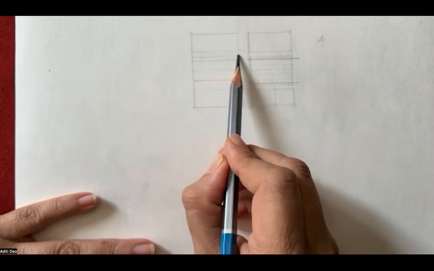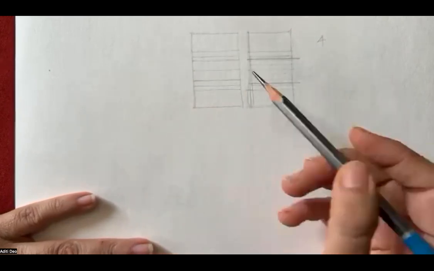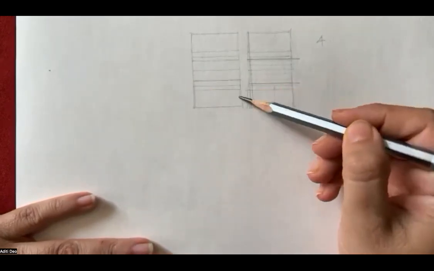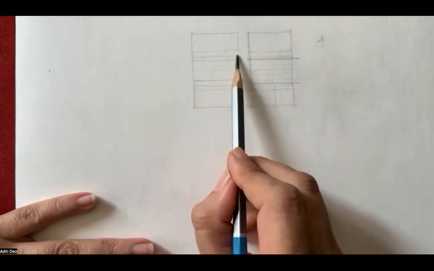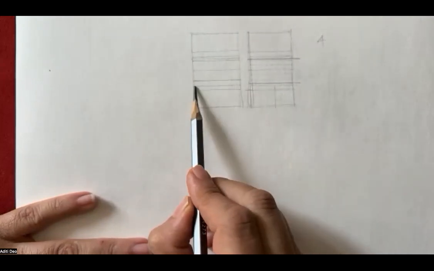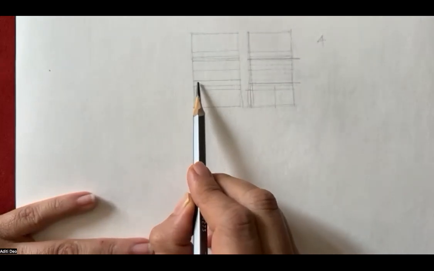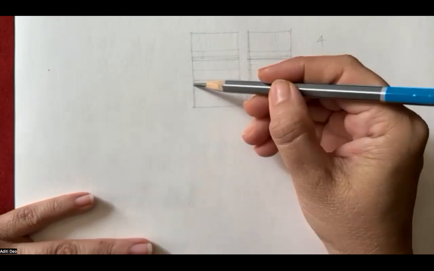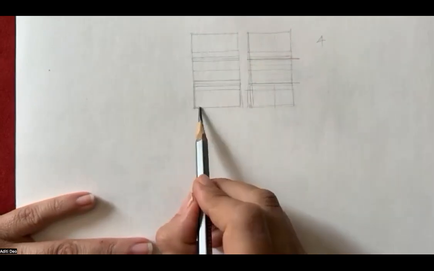So I need to divide this even further. Here, if I take it, then I will have a larger middle section. So now I need to divide this further, and this will be here. Yeah. So I have now divided it equally.